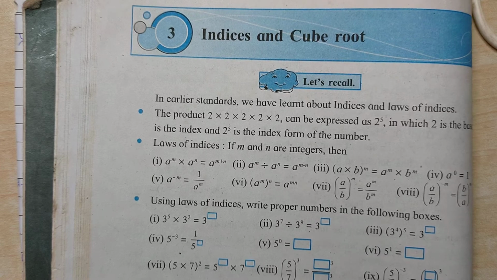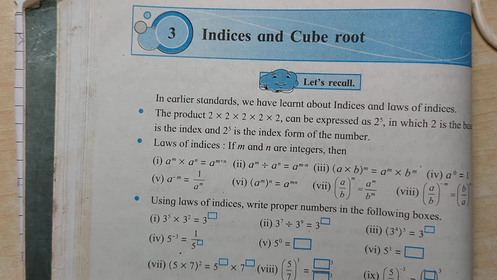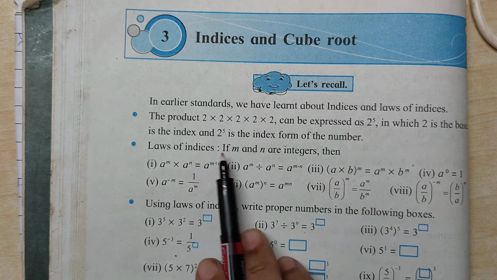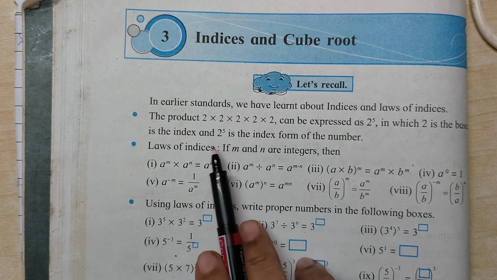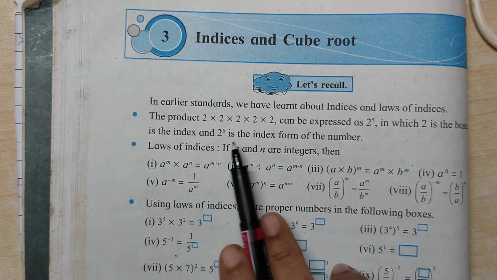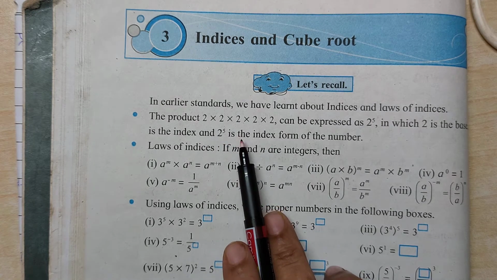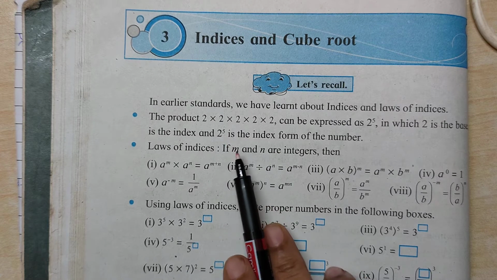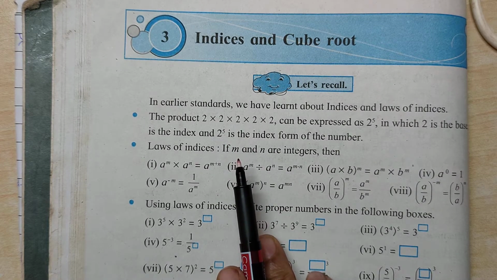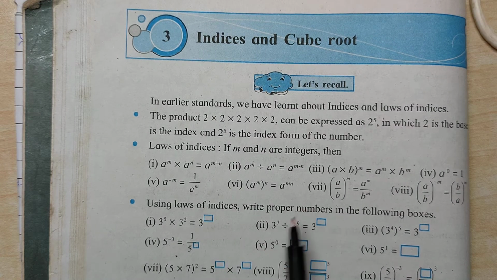Hello students, today we are going to learn the chapter Indices and Cube Root. Let's recall. Last year we studied the laws of indices. Here we know the index 2 raised to 5. In this number, 2 is the base and 5 is its index. Now we know the laws of indices. Now we will see all the laws of indices.